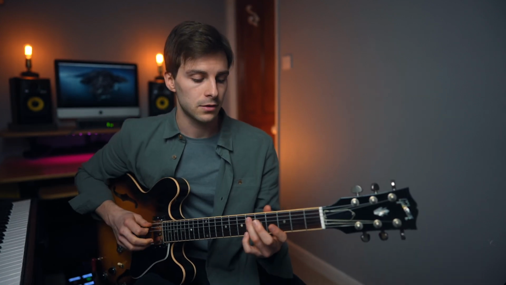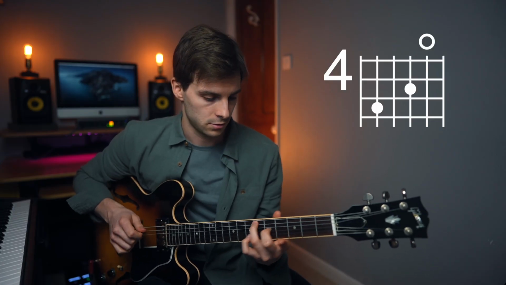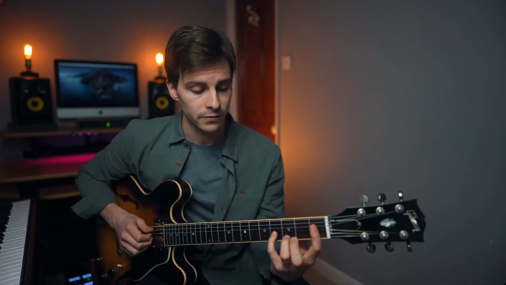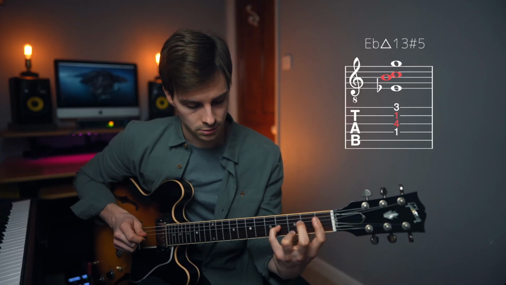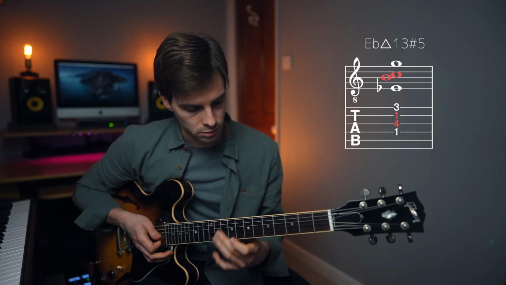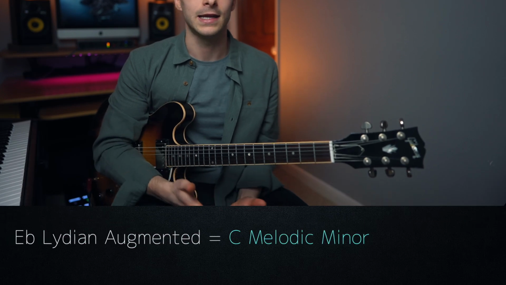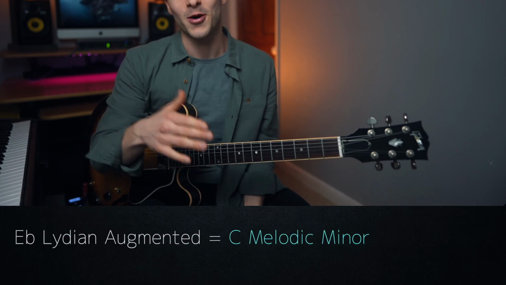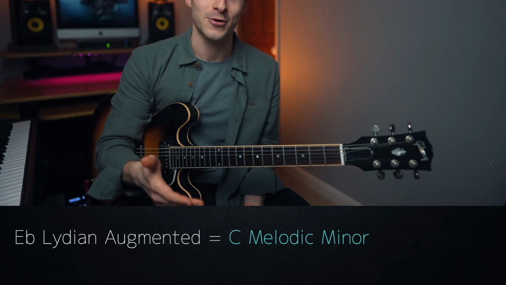Next one, over E flat, we now get the sharp 5 and 6th. So my first thought would be like an E flat major 13 with a sharp 5 type sound. Okay, so now we can already start to spot something that's going to help us with the application of these cluster options. With a sound like E flat major 13 sharp 5, you could see it as implying the E flat Lydian augmented scale, which is the third mode of the C melodic minor parent scale.